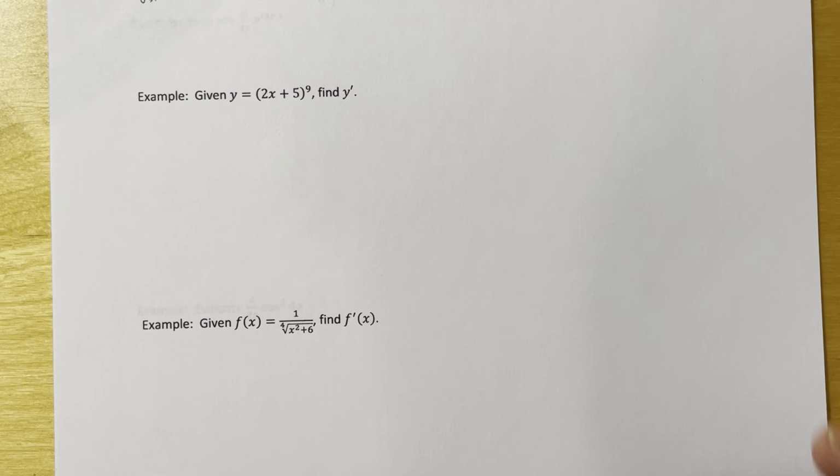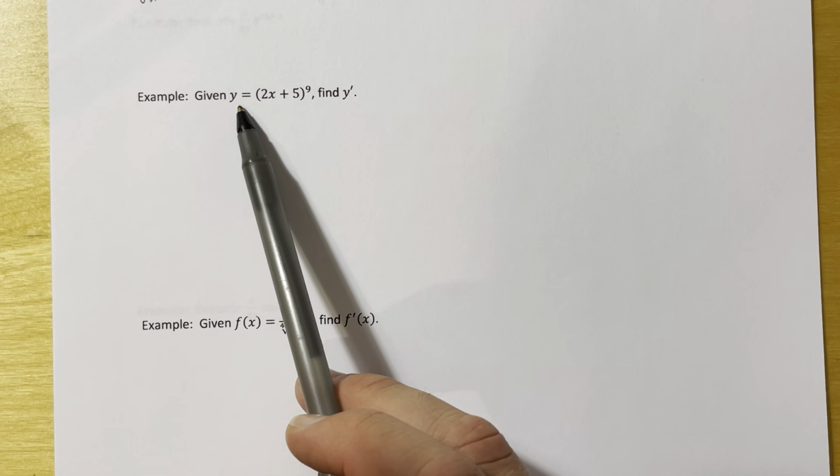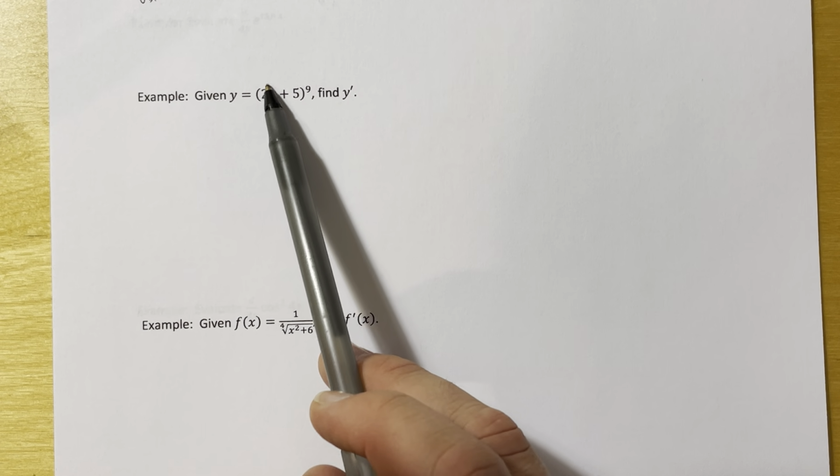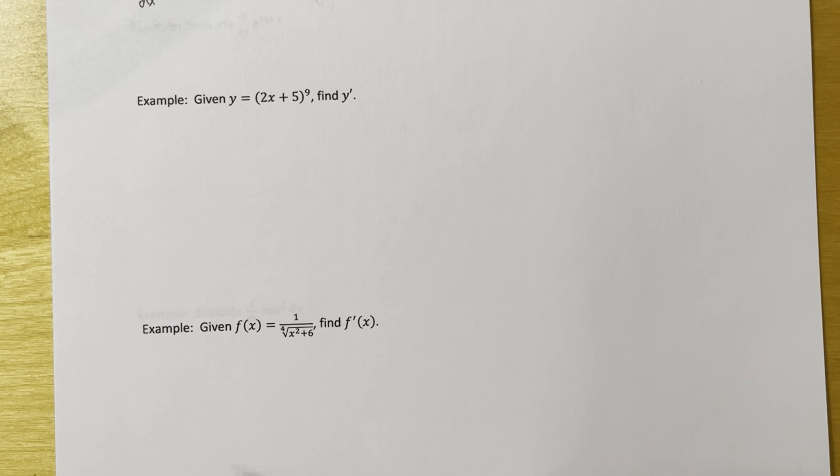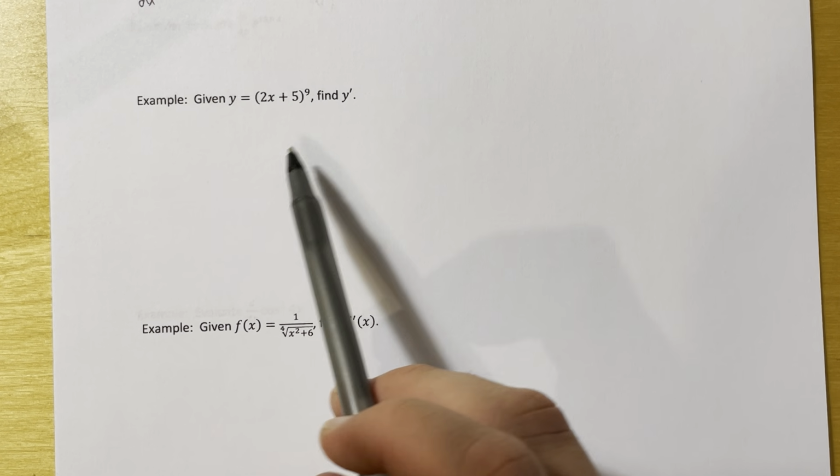Okay, here's another example. I would like to find the derivative of this, y equals quantity 2x plus 5 to the 9th power. You do not need the chain rule to do this, but the chain rule will make your life vastly easier if you do.